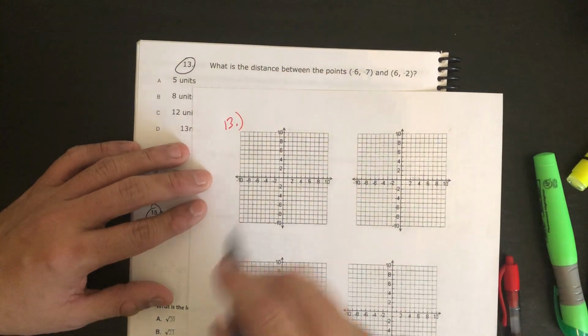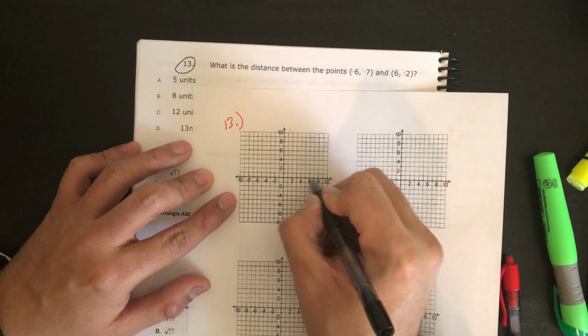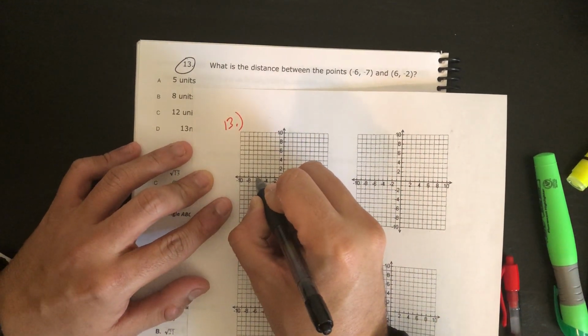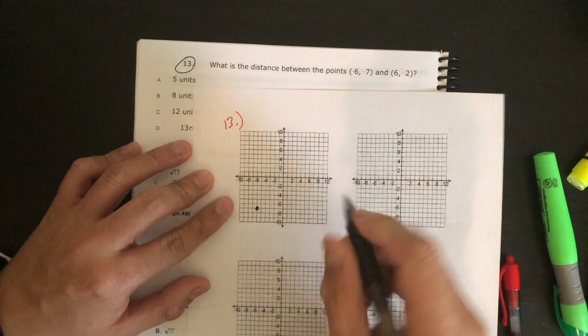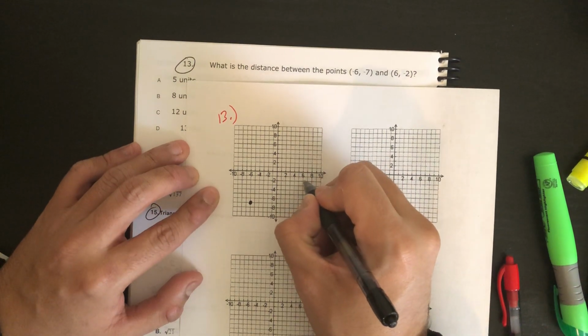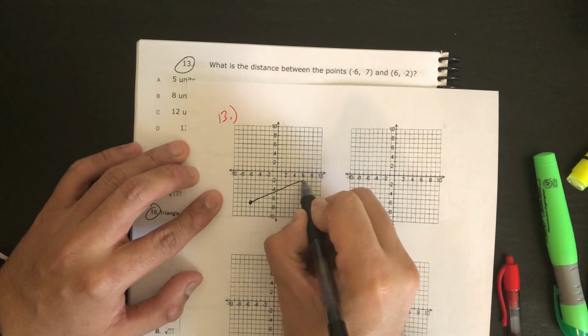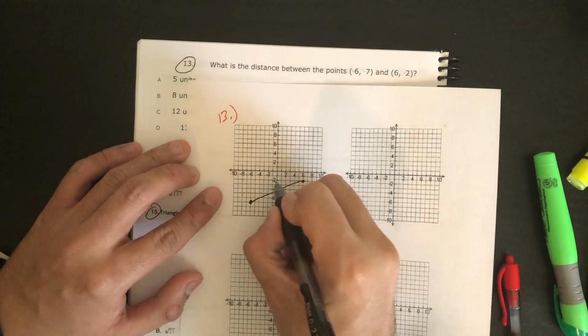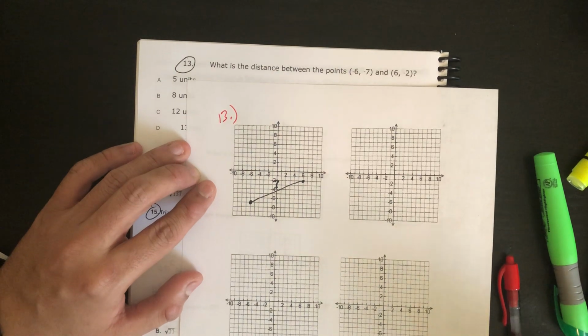So the first thing I'm going to do is put down my 2 points that they gave me. So -6, -7, it's right here. And then 6, -2. And then do your best to connect it. Okay, and that's going to be my distance. That's what I'm looking for. So I'm going to put a little question mark there.